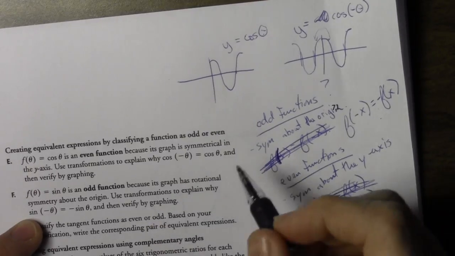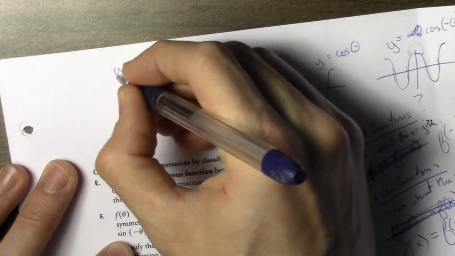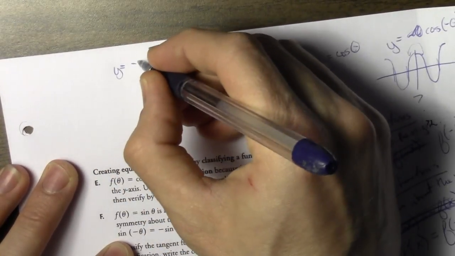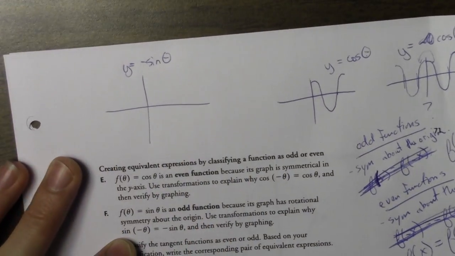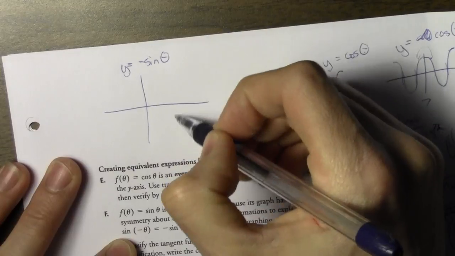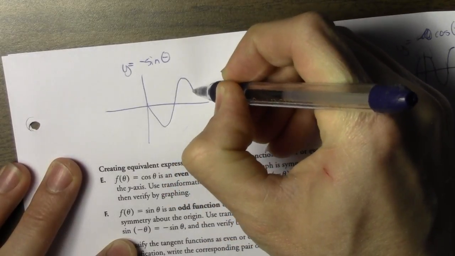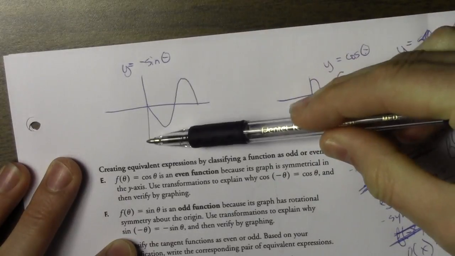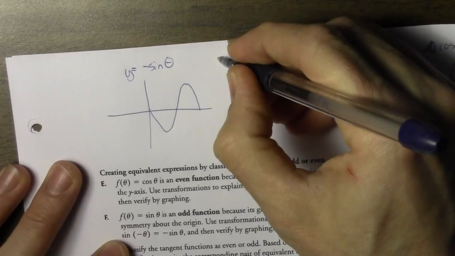Alright, for an odd function now, we want to prove that the graph of y equals negative sine theta. We know sine theta looks like this. Negative sine theta is going to go the other way and look like that because we've already flipped in the y.